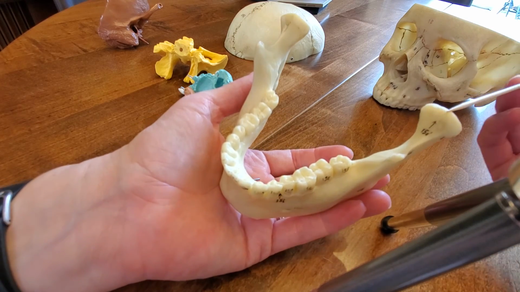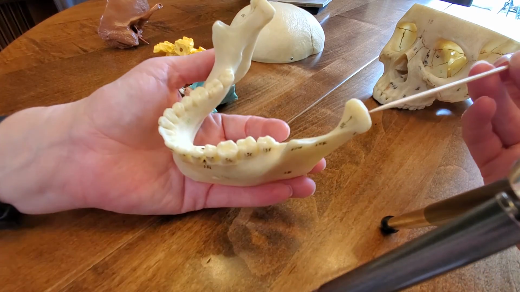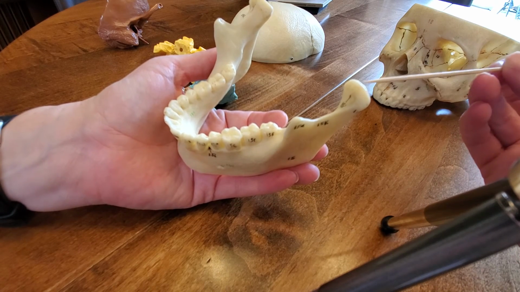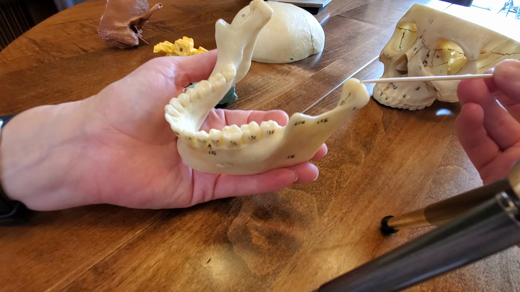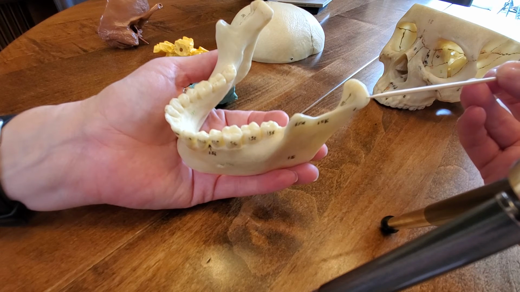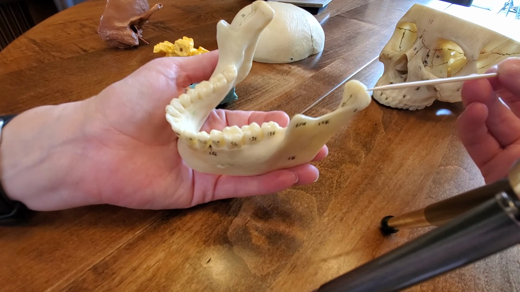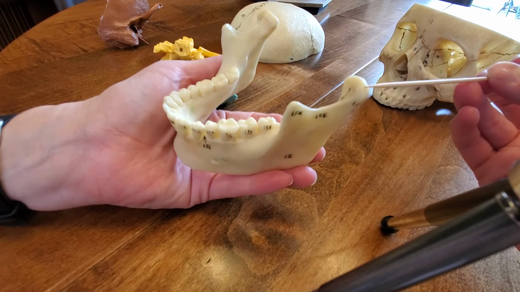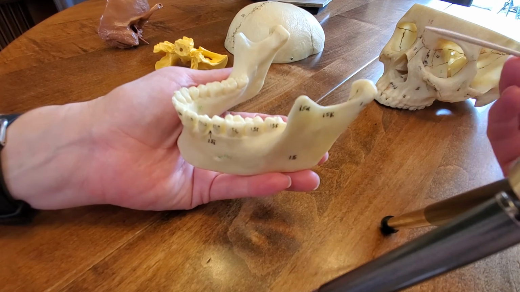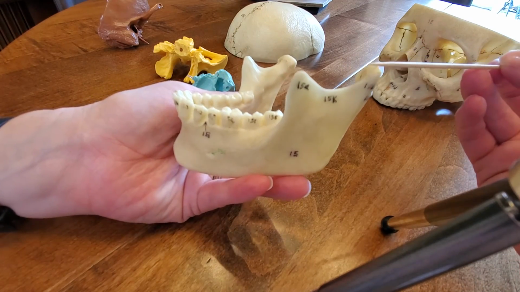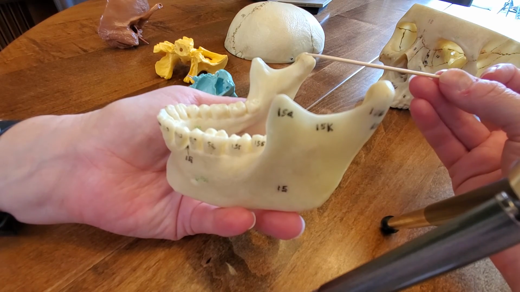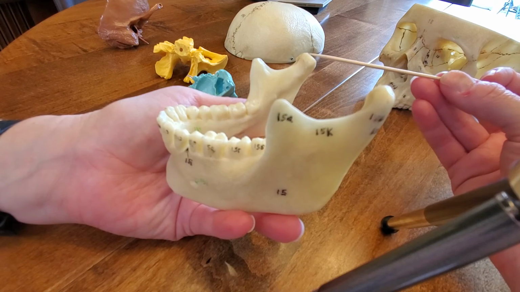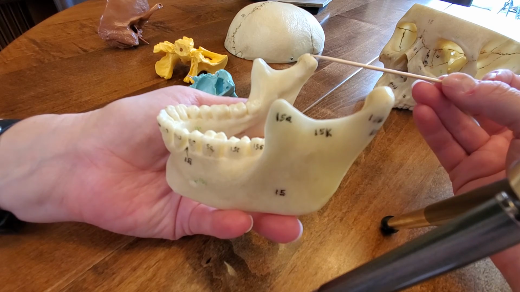The condyle of the mandible, or if I say that a different way, the mandibular condyle, is the smooth, rounded surface that will articulate with the mandibular fossa of the temporal bone. Okay, so that's the posterior most projection. And because it sticks out so much from this bone, it can also be called the condylar process. So either mandibular condyle or condylar process.